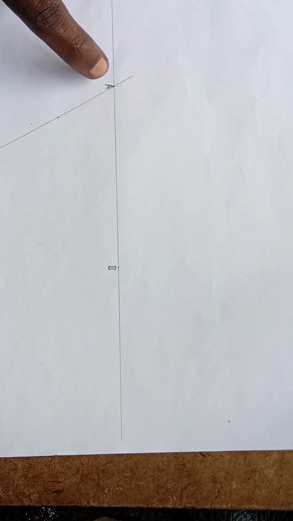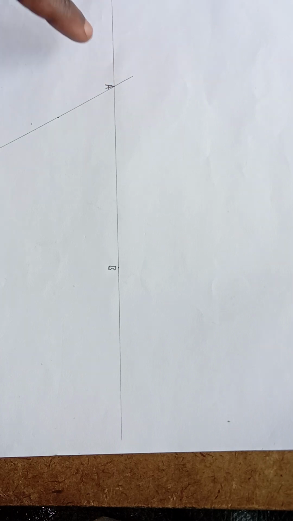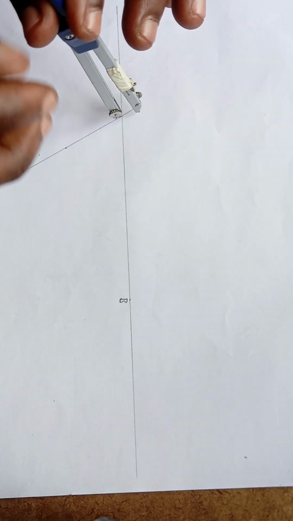Upon producing this one, I'm going to produce a line that is perpendicular to line AC, but it must be at A. Should I repeat? The line should be perpendicular to line AC, coming from A. Do you know how to produce a perpendicular line, which means a 90 degrees line? You can produce it by construction or just using a protractor. But in this way, we're going to use construction, so that we don't break the rules of engineering drawing.